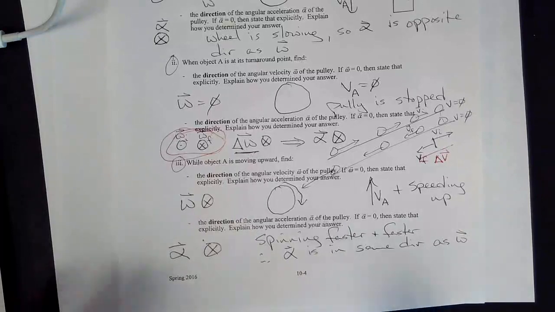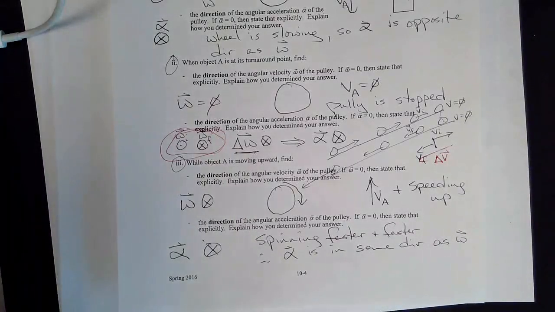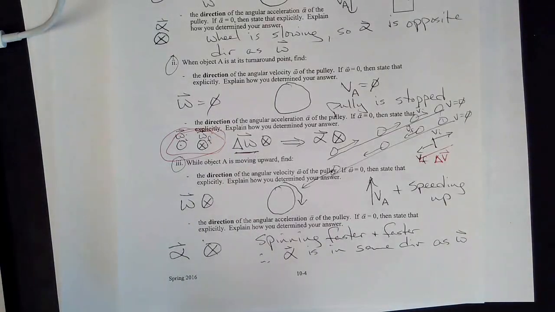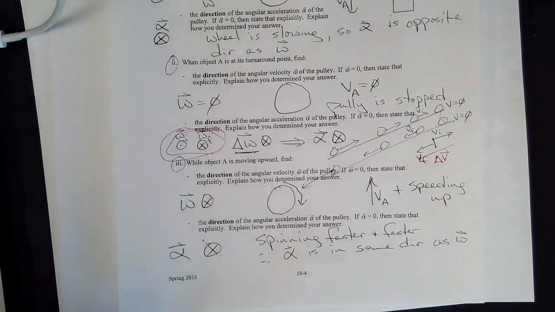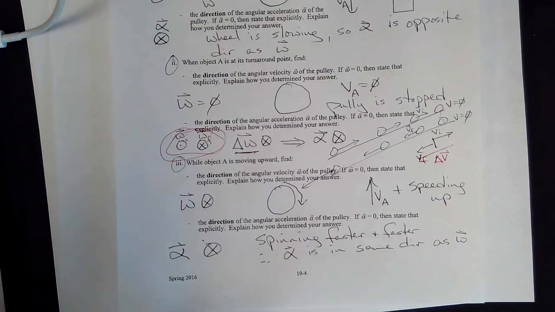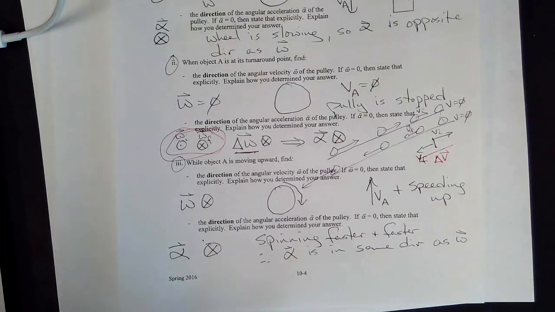And we're going to find next week that alpha, the angular acceleration, is caused by this thing called torque, just like linear acceleration is caused by the net force. And that's where we get into rotational dynamics. That's going to be the topic next week, and next week's tutorial, torque.